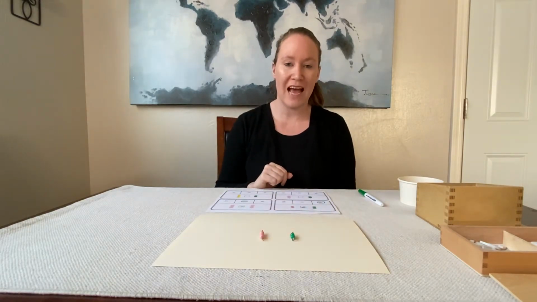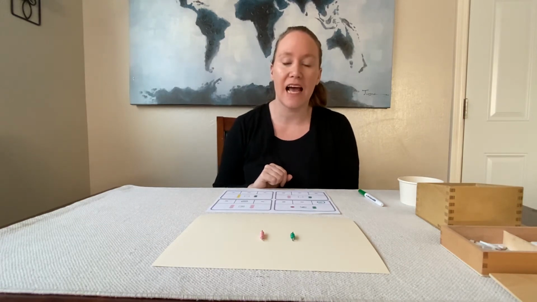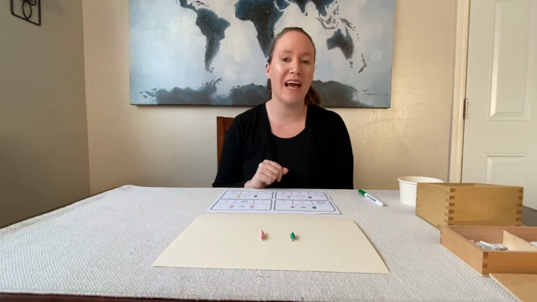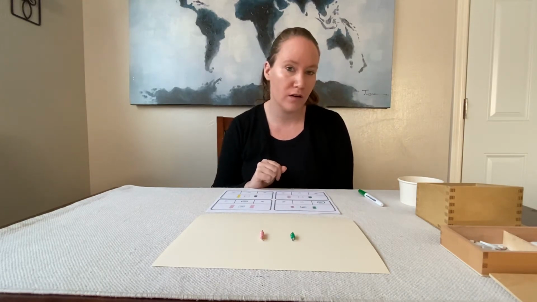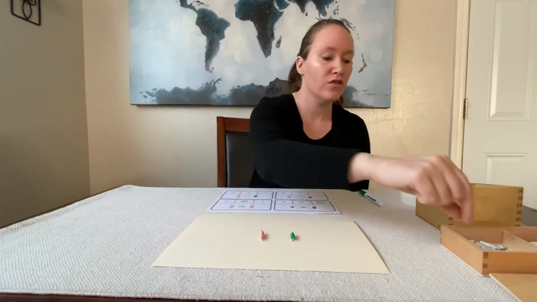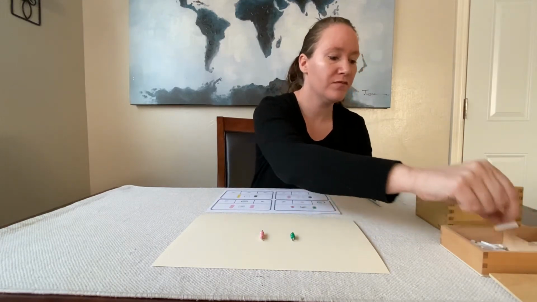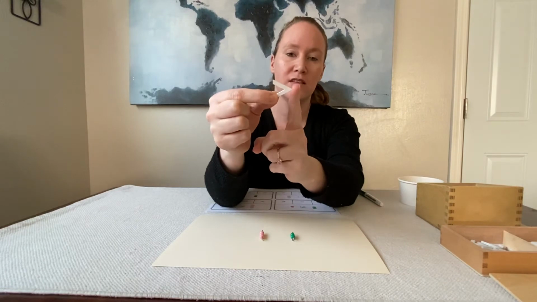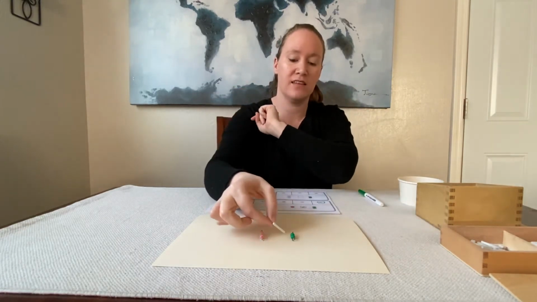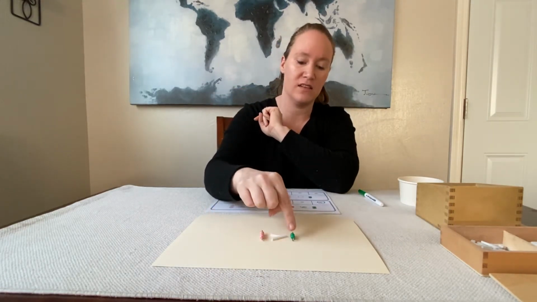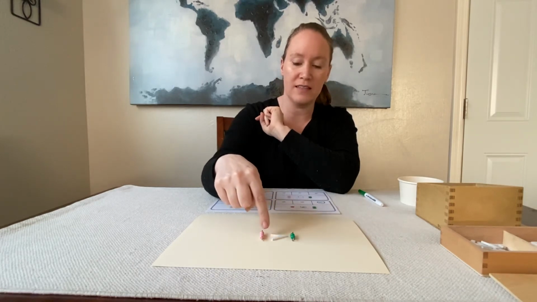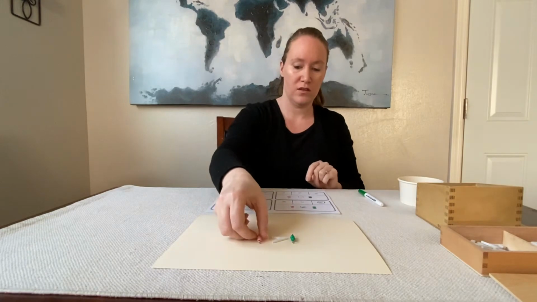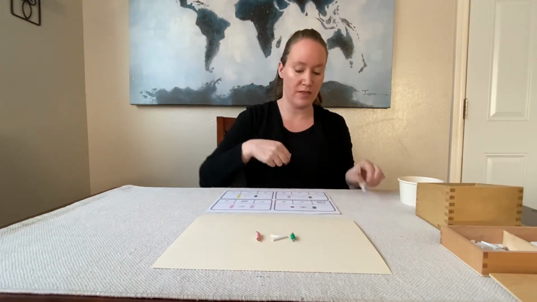Which one has less? 2. Which one has more? 3. So I'm going to take my chevron and I want the point to point to the number that has less, 2. And the opening is towards the number that has more, 3. So 2 is less than 3.